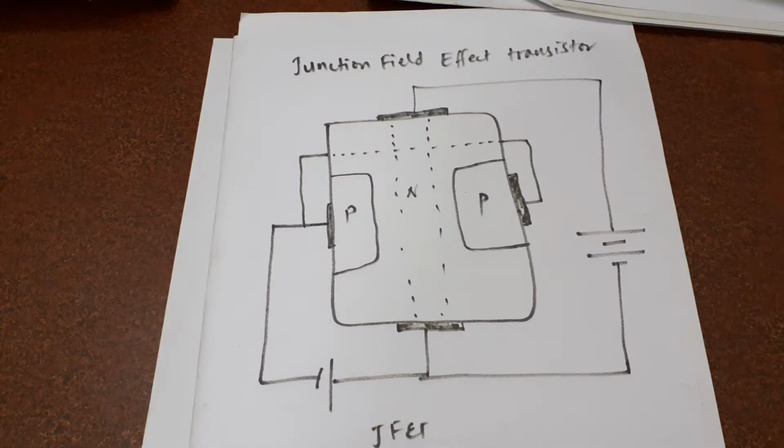This video focuses on the junction field effect transistor. In this paper, the basic diagram is the structural diagram of the JFET. We can call it JFET in its abbreviated form.